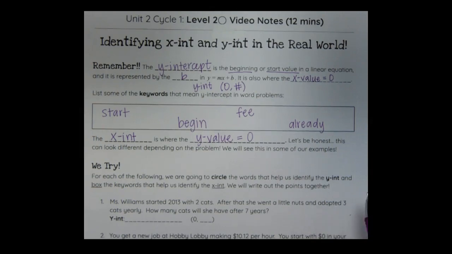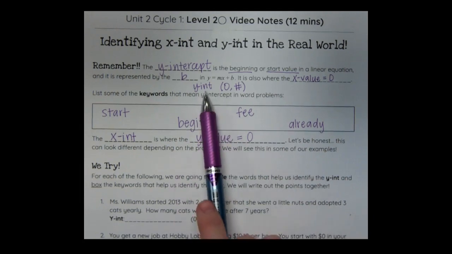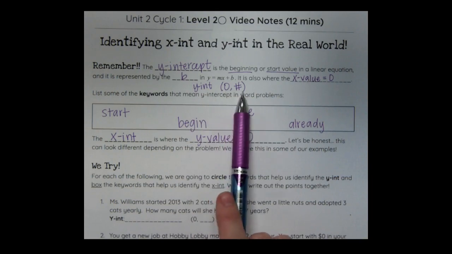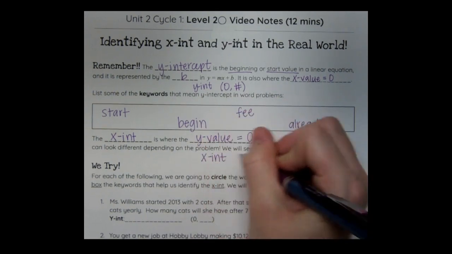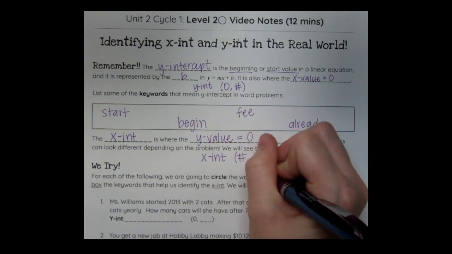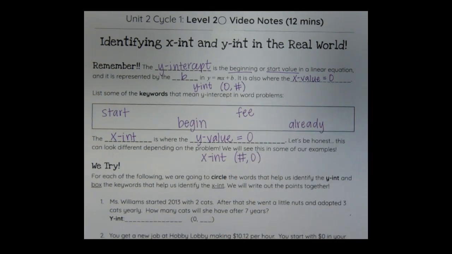We will see some of them in our examples. I'll let you know. So just like y-intercept is 0, comma, a number, x-intercept is just backwards. So x-intercept is a number, comma, 0. Okay, so remember, y-intercept 0, comma, number, x-intercept number, comma, 0.